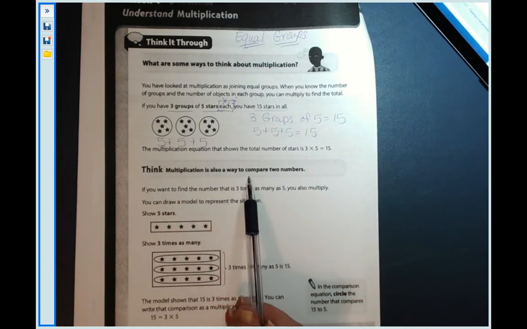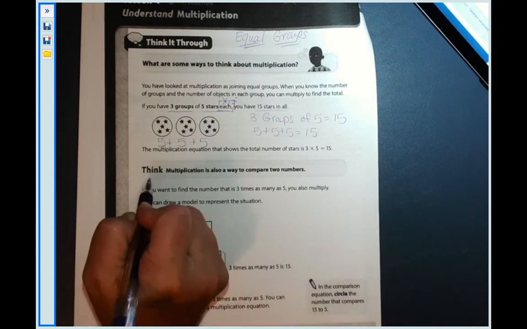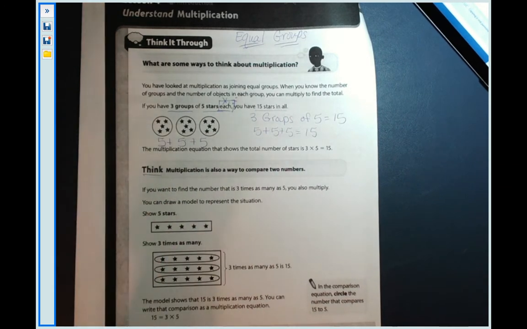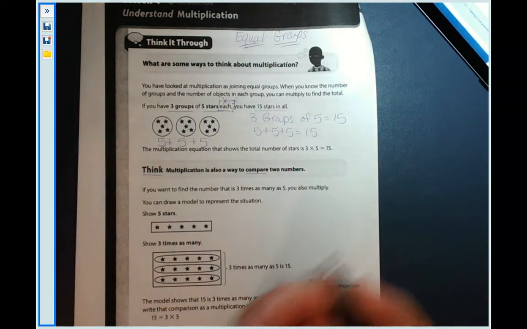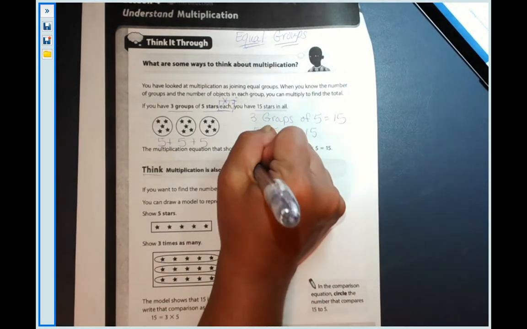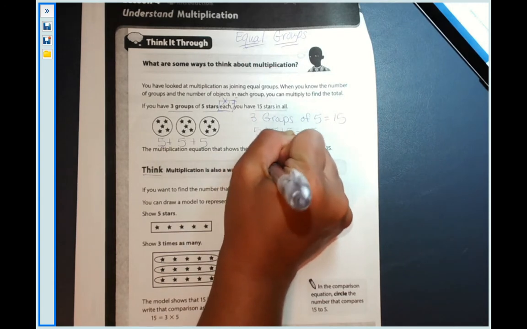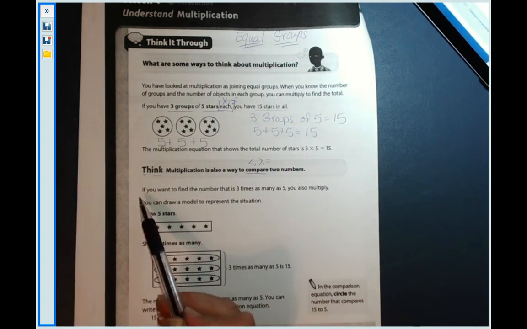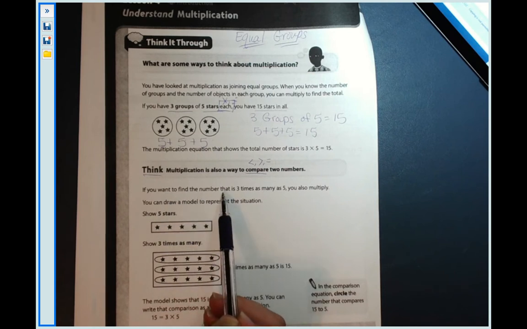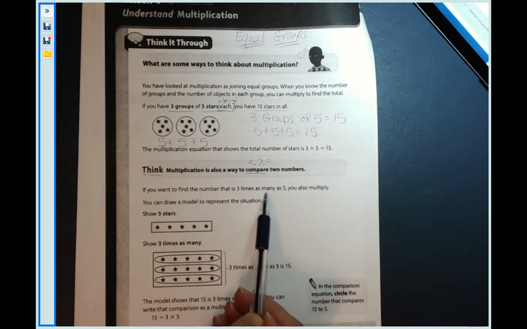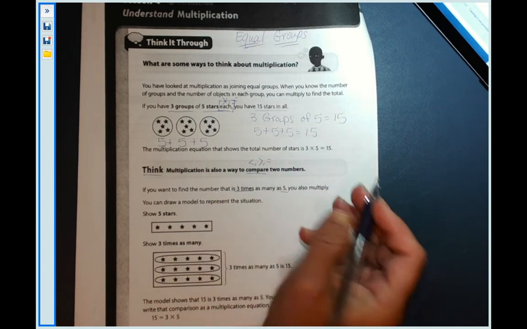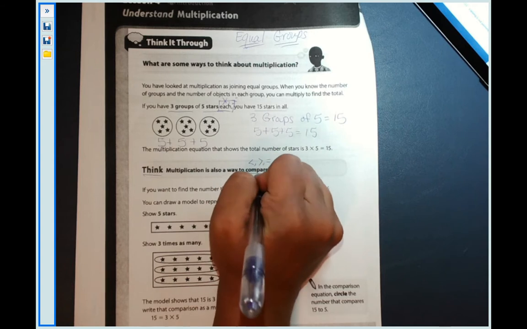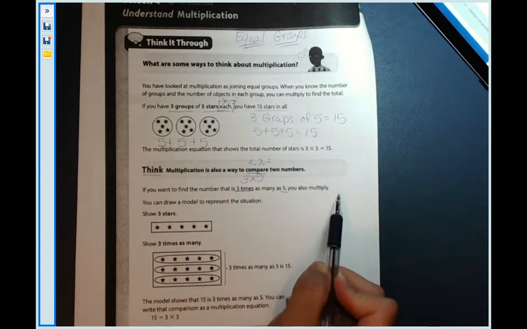Now, think: multiplication is also a way to compare two numbers. Well, I know when I compare, I see which one is less than, greater than, or equal to. If you want to find the number that is 3 times as many as 5, 3 times 5, you also multiply.